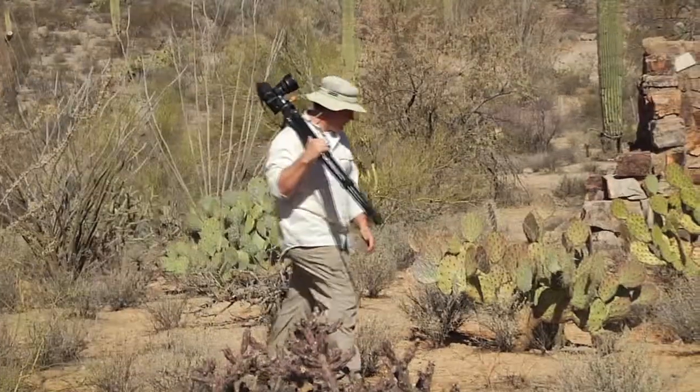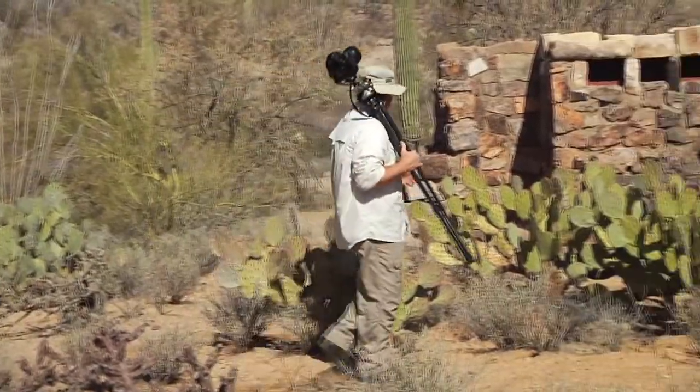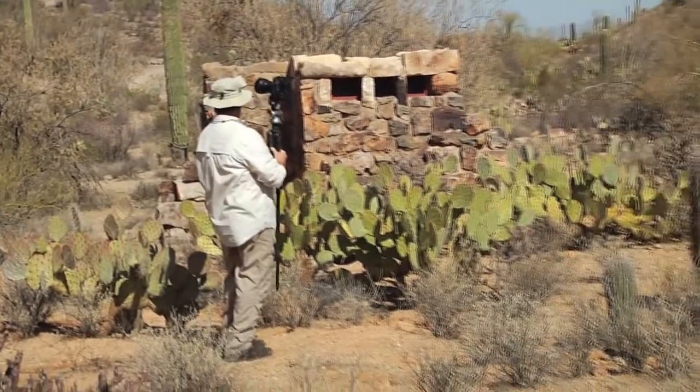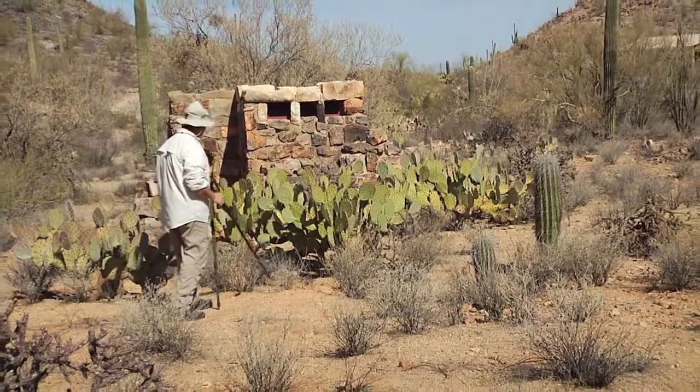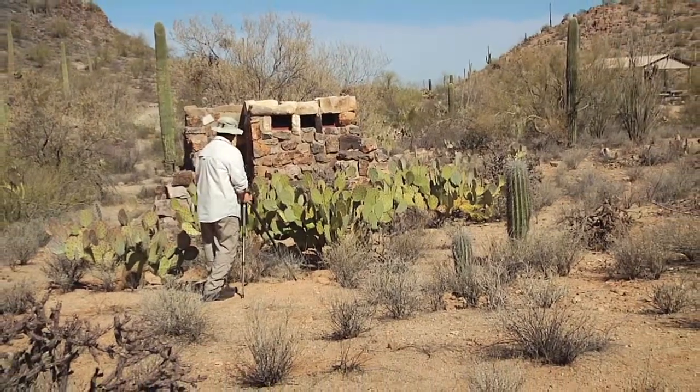And look at this right here. This is fabulous. This stone building, these wonderful prickly pears, perfect for a wide angle because I can bring in all of this information in one shot. So let's stop for a moment here and get a shot of this.